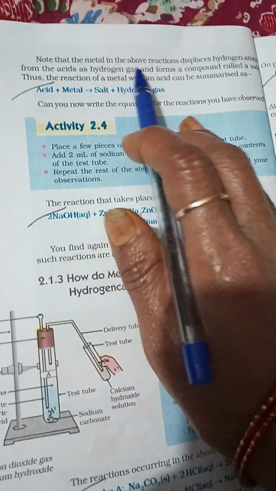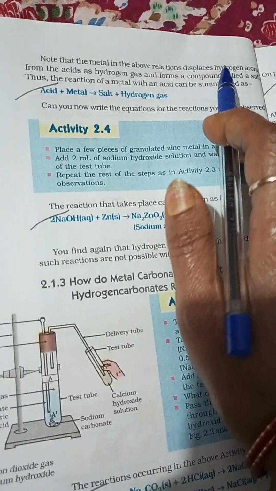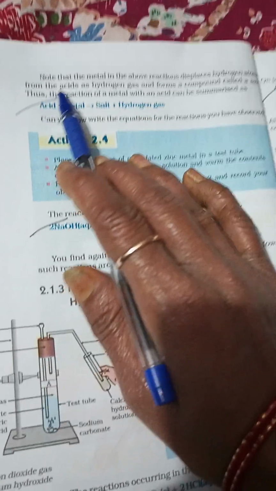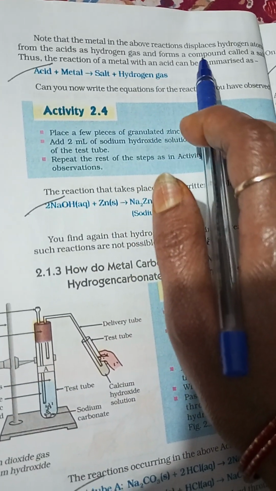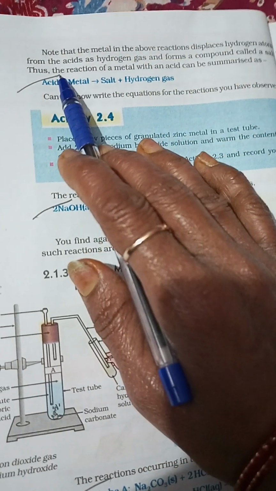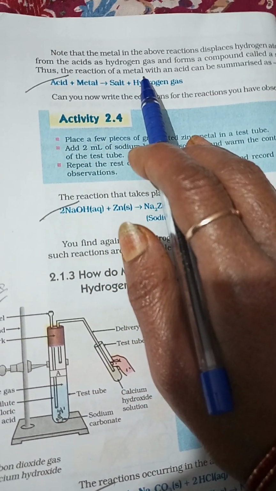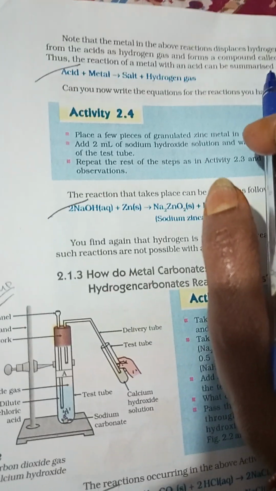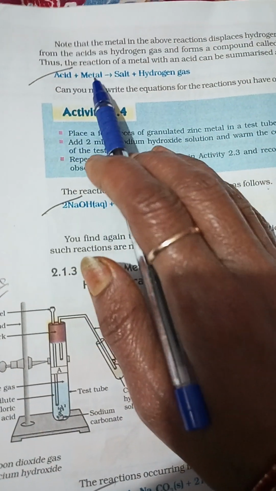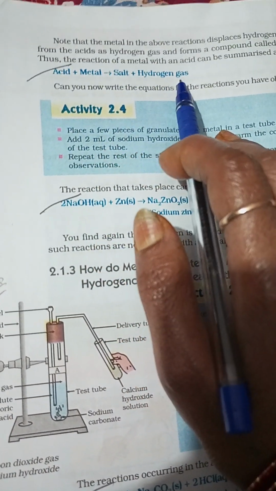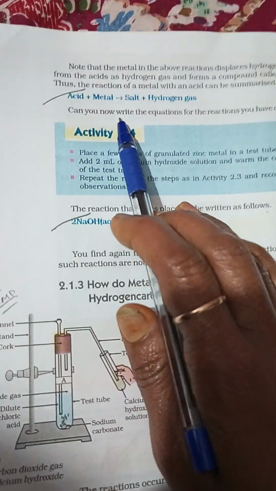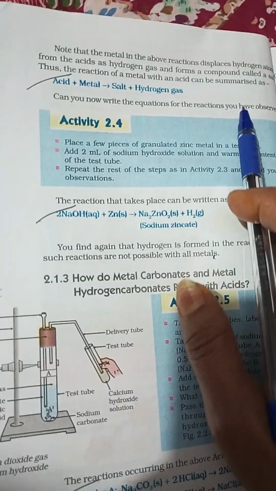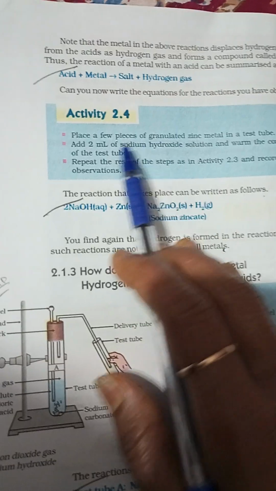Thus, the reaction of a metal with an acid can be summarized as acid plus metal gives salt plus hydrogen. Can you now write the equation for the reaction you have observed?